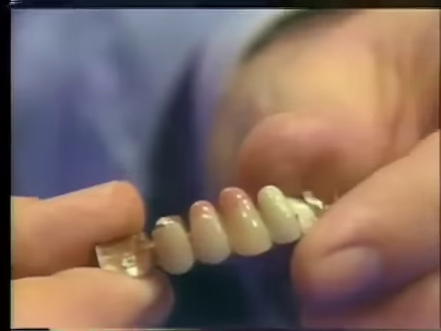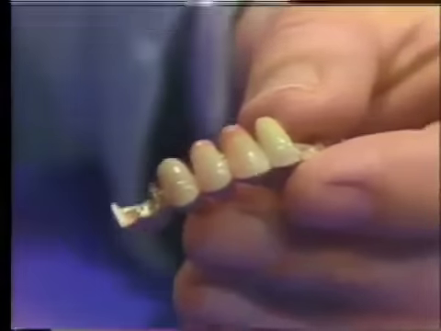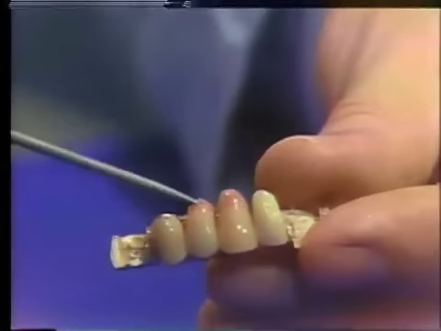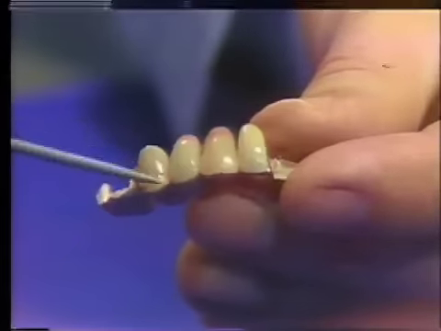It's necessary, of course, to grind these facings to adapt to the particular case in which they're being utilized. And I'm not going to show you that in this particular presentation, but you see here a bridge which has long pin facings already on it. And the Pontics are this tooth here and this one. These are the two long pin facings. Now these are rather long teeth.